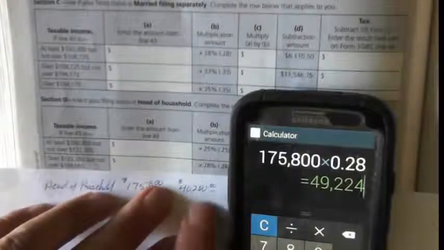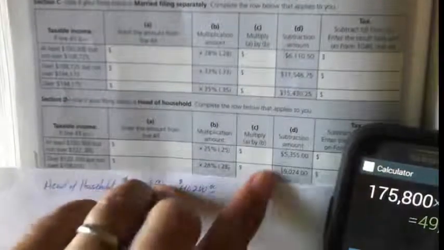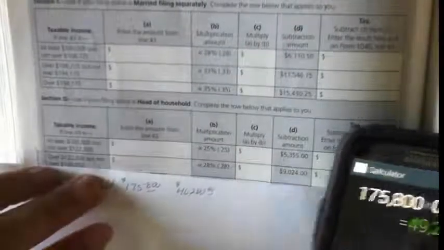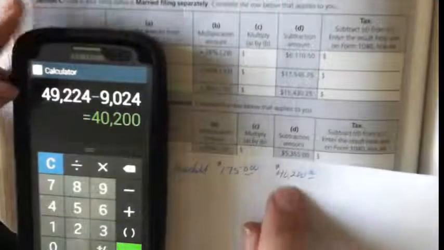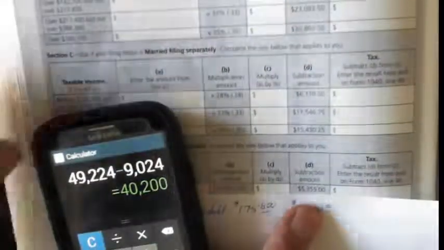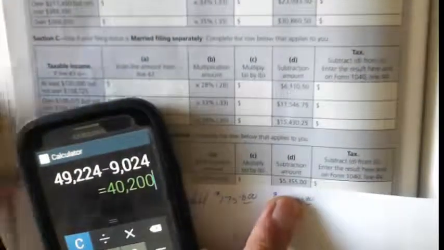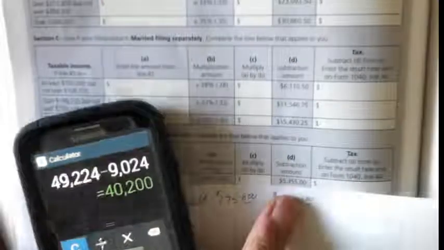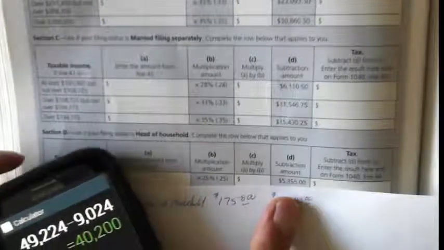Okay. Then notice our numbers don't match here, but that's okay, because we have to subtract this adjustment. So we're going to subtract our $9,024. And now our numbers do match. So it's using this chart, finding the single, married, household, separately, whichever it might be, finding the right income category, and then multiplying that through, just like what we did in our example.